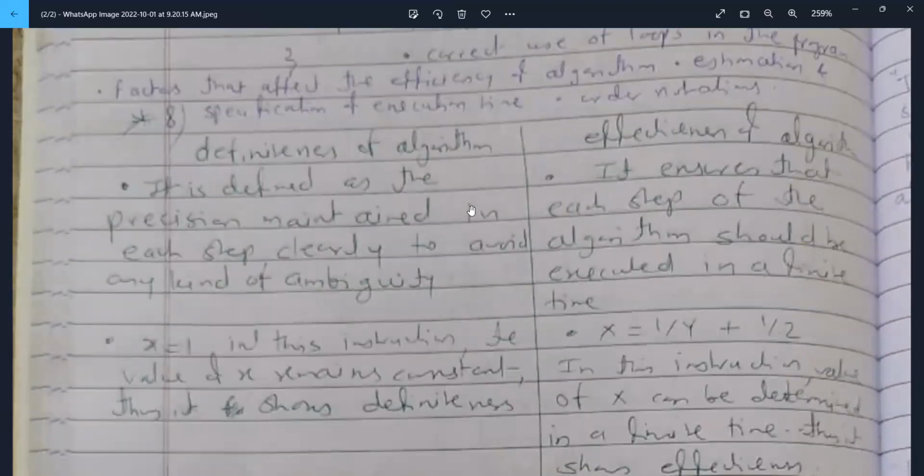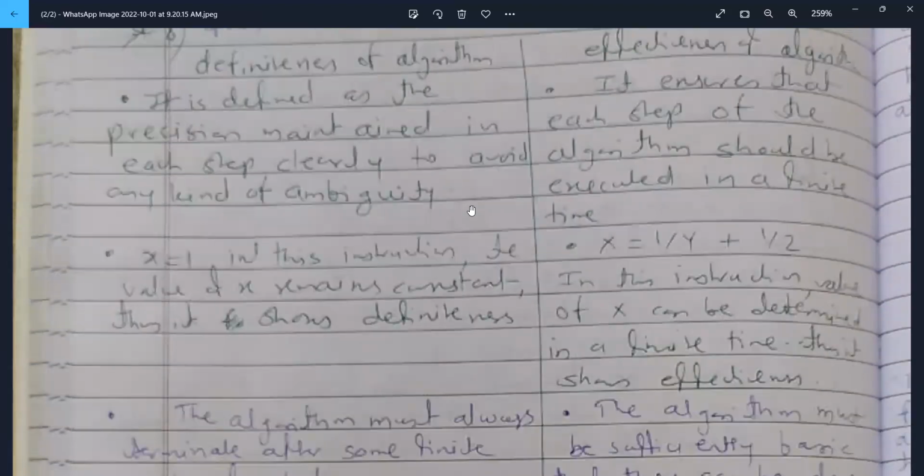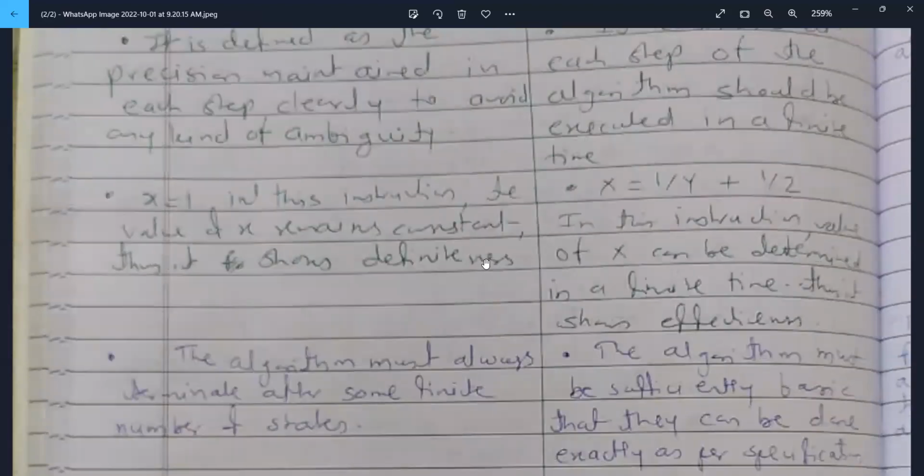Difference between definiteness of algorithm and effectiveness of algorithm, this is also important. Definiteness is defined as the precision maintained in each step clearly to avoid any kind of ambiguity. It ensures that each step of the algorithm should be executed in a finite time. x equal to 1, in this instruction, the value of x remains constant. Thus it shows definiteness. x is equal to 1 upon y plus 1 upon z, in this instruction, value of x can be determined in a finite time.